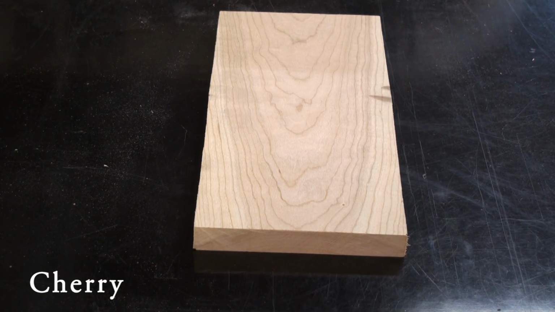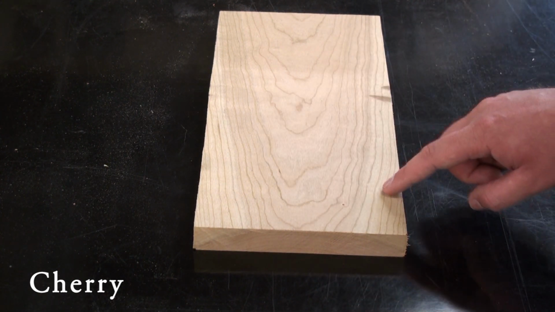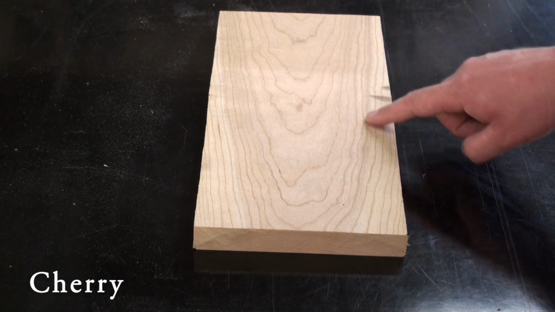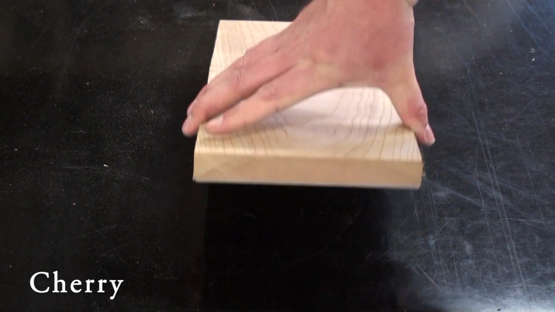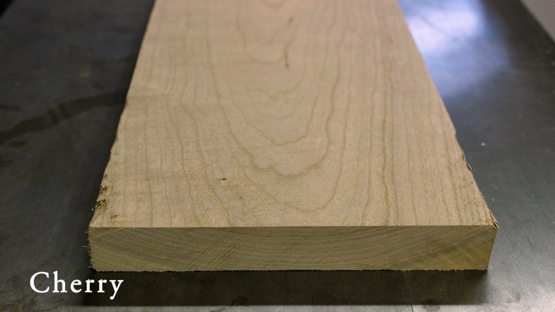Here we have a piece of cherry. As you can see, it has a nice light pink color with dark, distinct grains. It also has a little bit of color variation depending on where you are in the tree, the heartwood or the sapwood. Cherry is another wood that is commonly used for cabinetry, flooring, veneers, and other small woodworking projects.